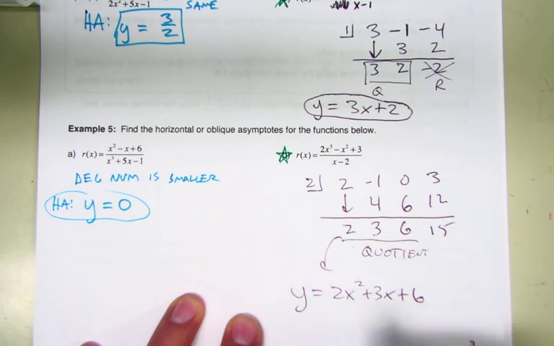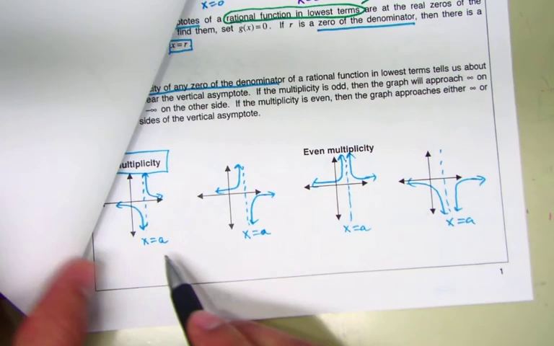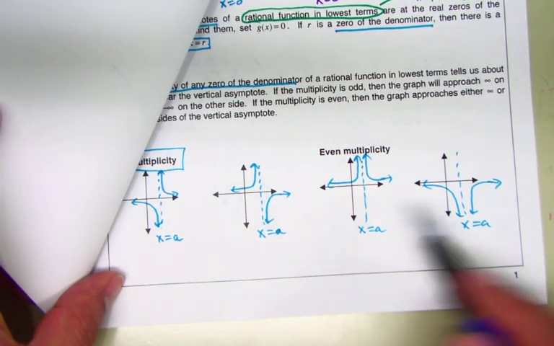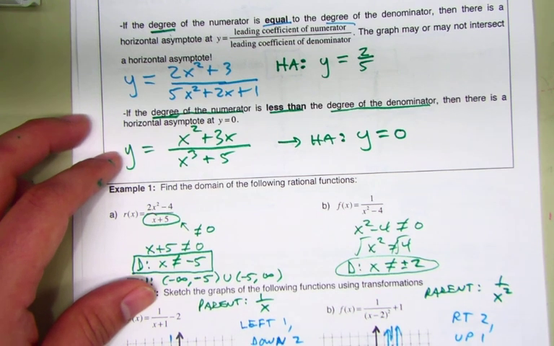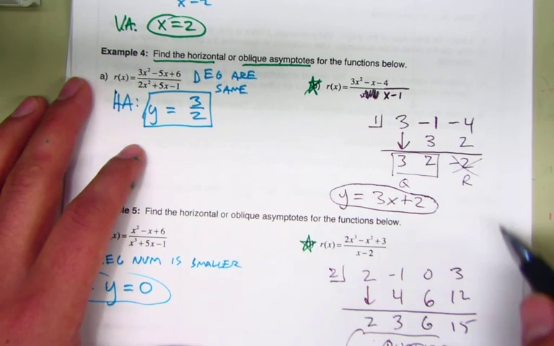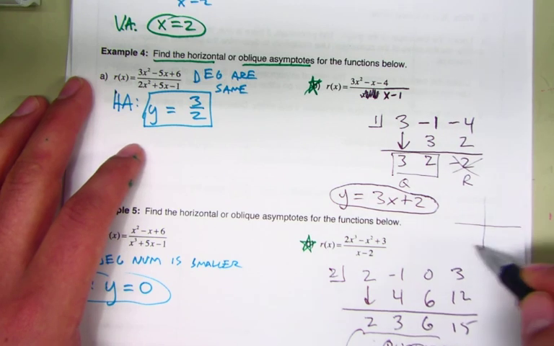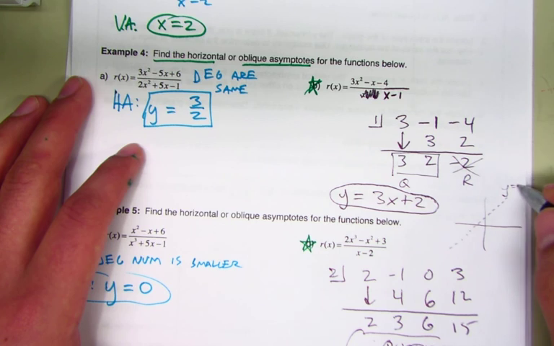That's kind of weird. Because look at everything else that we've seen. We have vertical, horizontal asymptotes, right? Vertical, horizontal, vertical, horizontal. Here we have an oblique, but that's just a line, right? If we actually graph this, you'd have an oblique asymptote that looks something like this, y equals 3x plus 2.